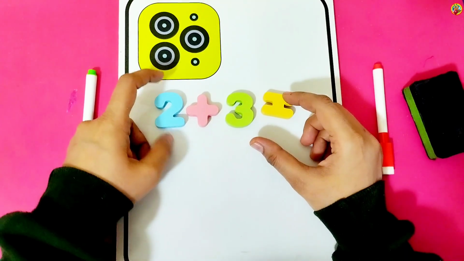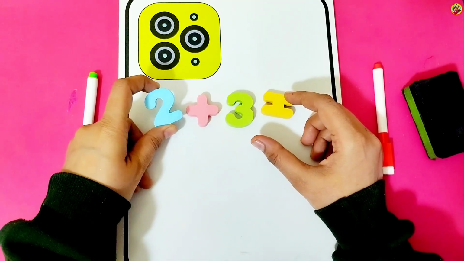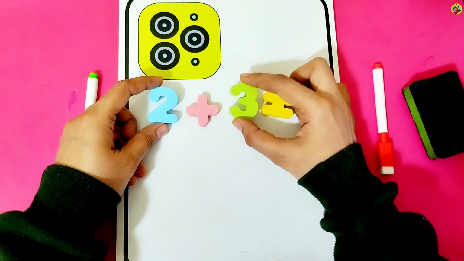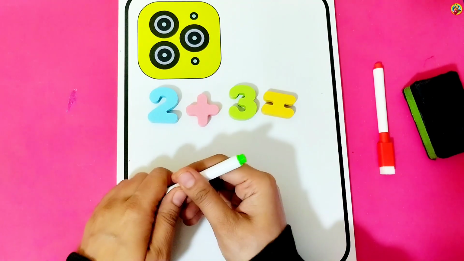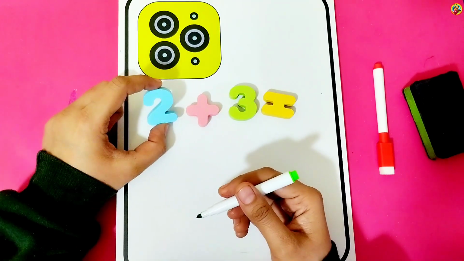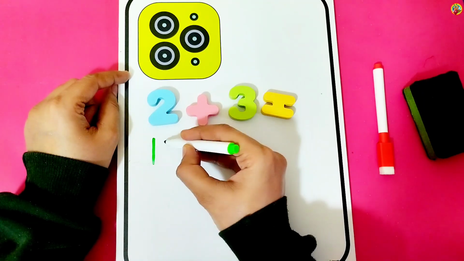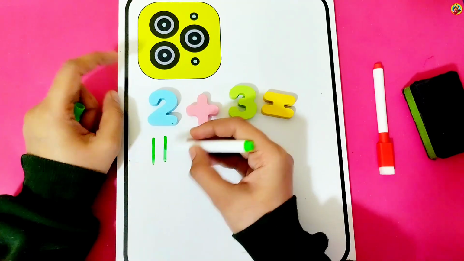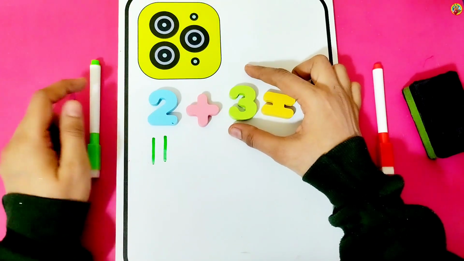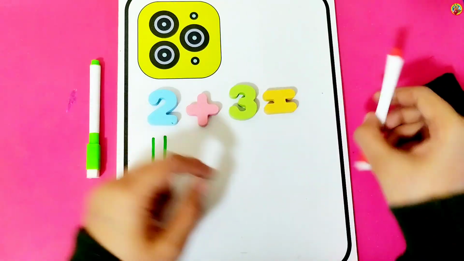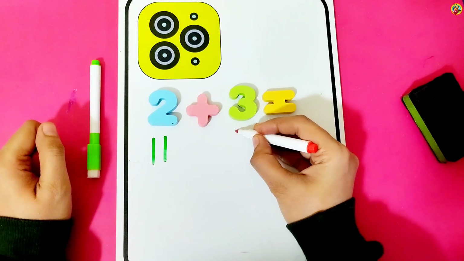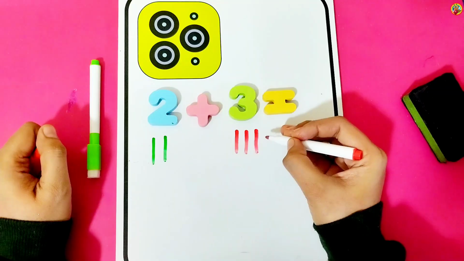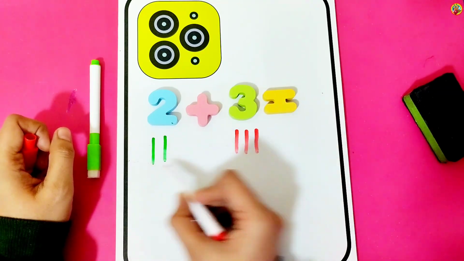Next, left side we have 2. Number 2. And the right side we have 3. Okay, don't worry. Left side we have 2. 1, 2. 2 lines below 2. Alright? And the right side we have 3. So 3 lines below 3. 1, 2, 3. Okay? Let's count all together.